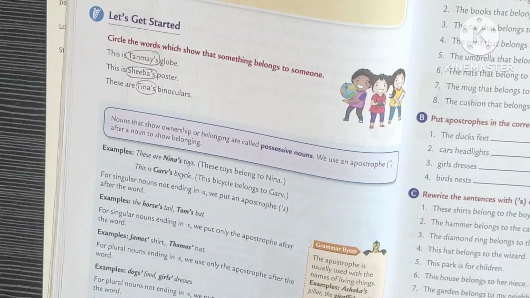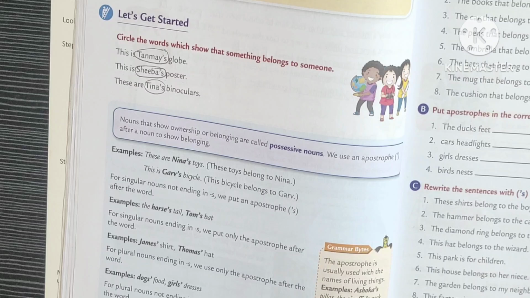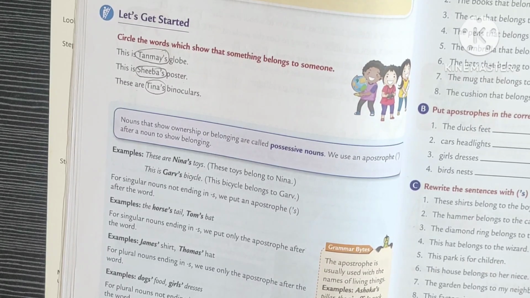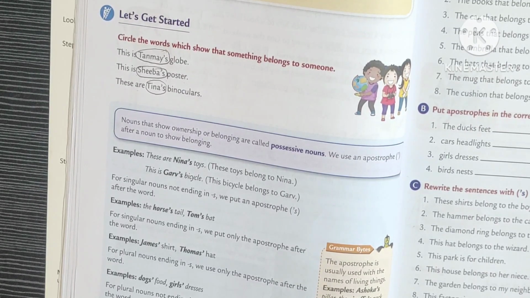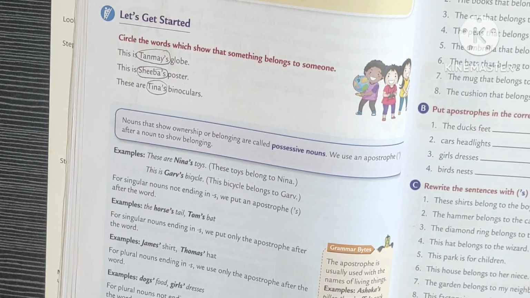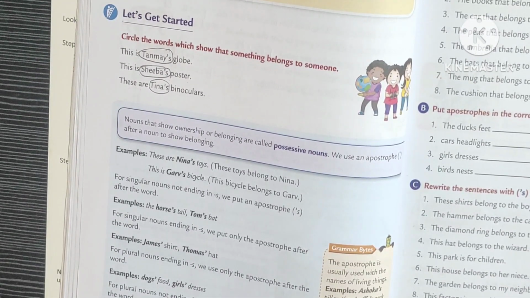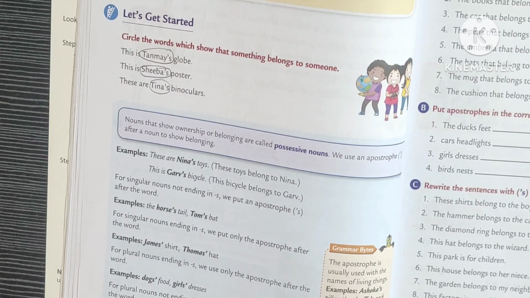What are possessive nouns? A noun that shows the ownership of or belongings is called a possessive noun. It means a thing belongs to someone. We use an apostrophe after the noun to show the belongings. If it is singular, we use an apostrophe s after the noun. If it is plural, we use an apostrophe after the s. Okay.